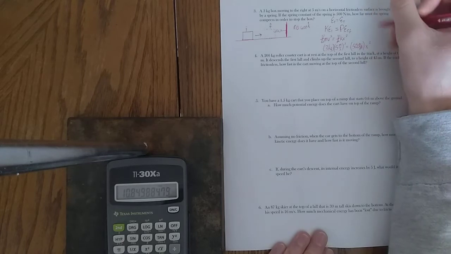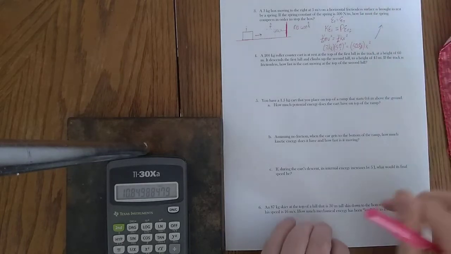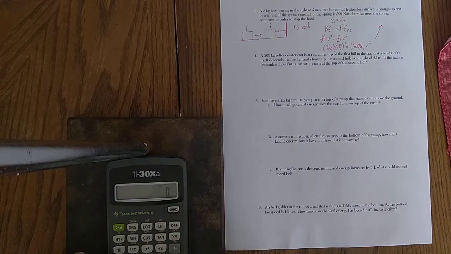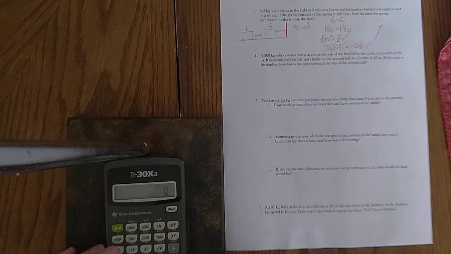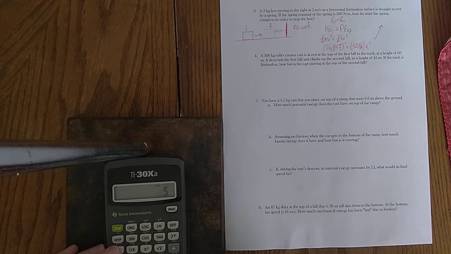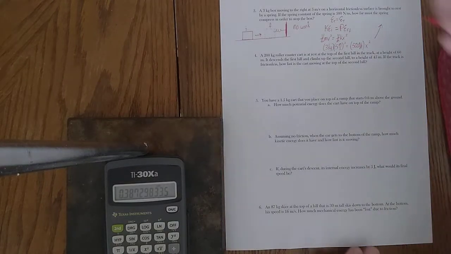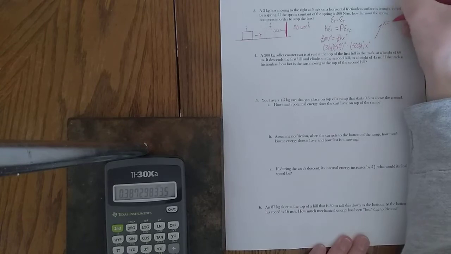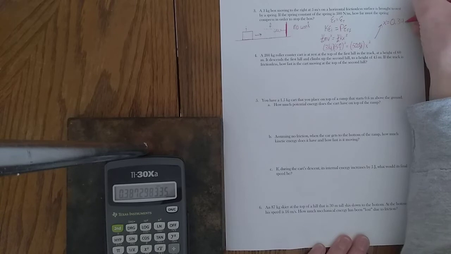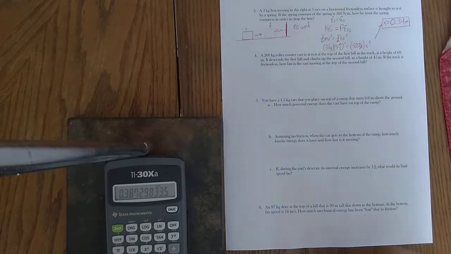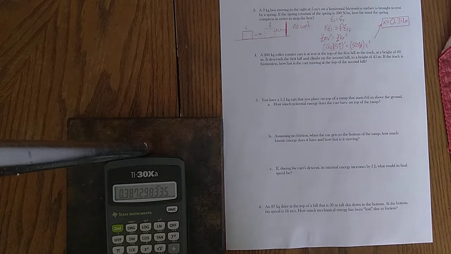I solve this: 3 times 5 squared, so I multiply by 5 again, is 75. I divide by 500, get 0.15, and take the square root, and I find that x, the distance this spring has to compress in order to stop the box, is about 0.39 meters. So we were able to find how far that spring has to compress.